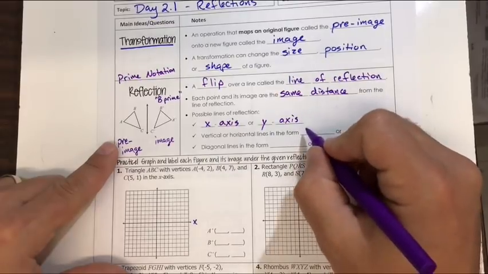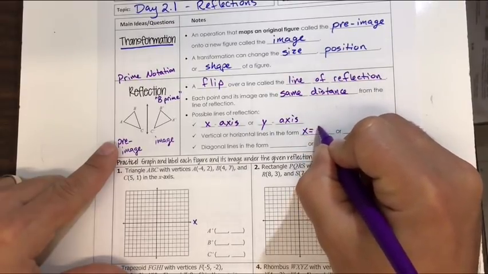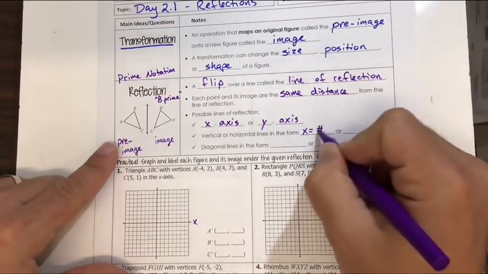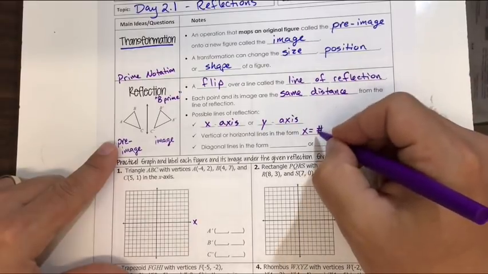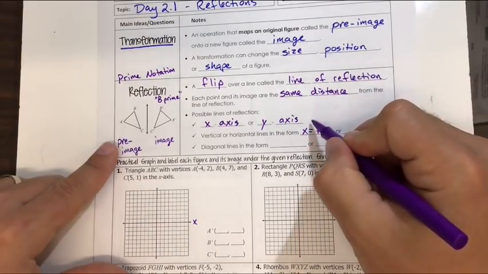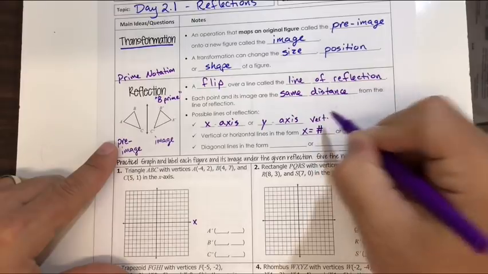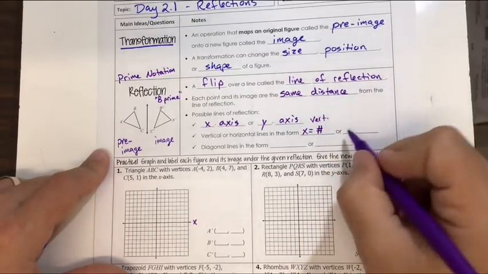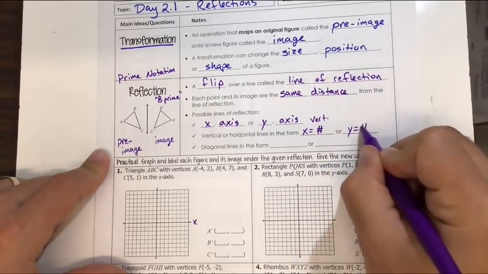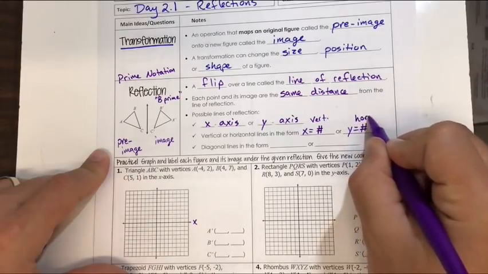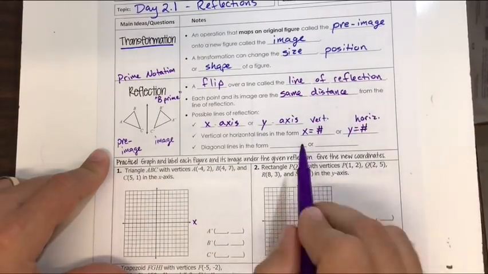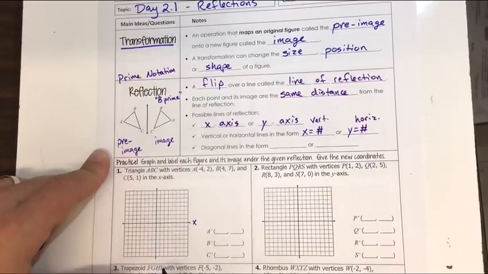A vertical line is always in the form x equals some constant number. All right, this is always a vertical line. Or y equals a constant number, which would be a horizontal line.